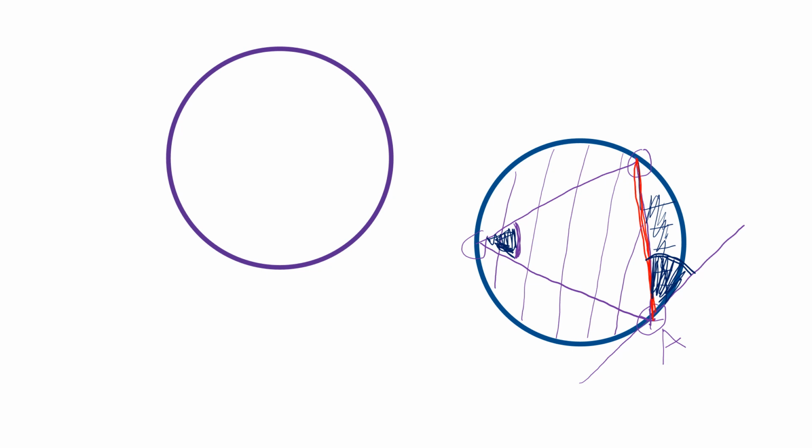Alright, so I'm going to show you using another example. Supposing I have a tangent line here, and this is my point of contact. Let's use green color. I draw three chords.